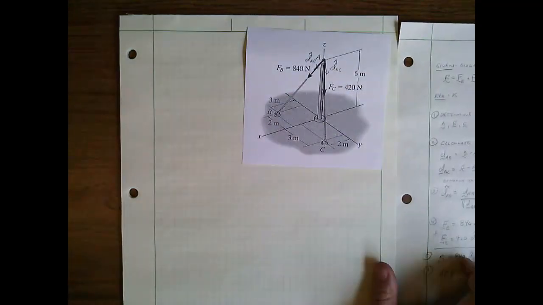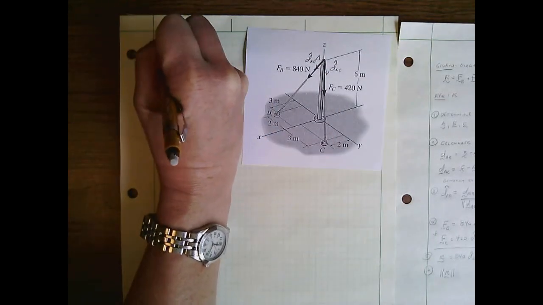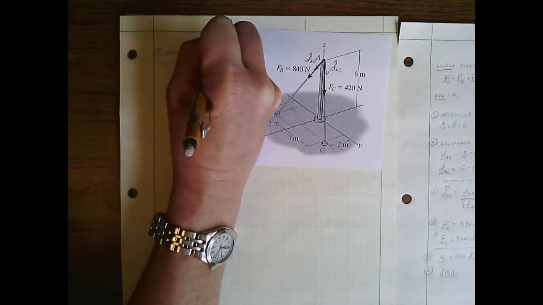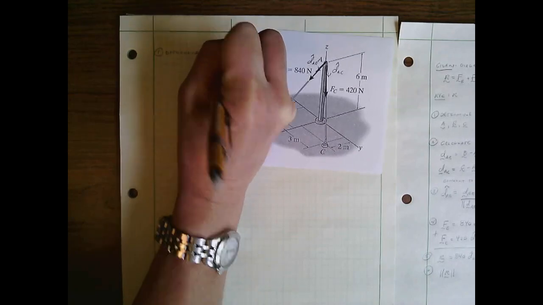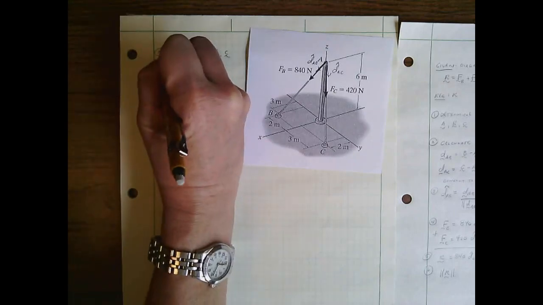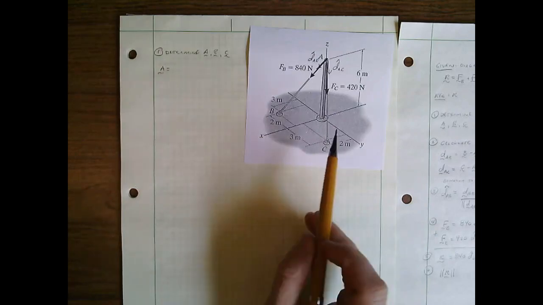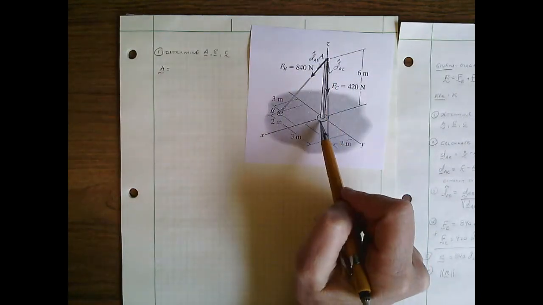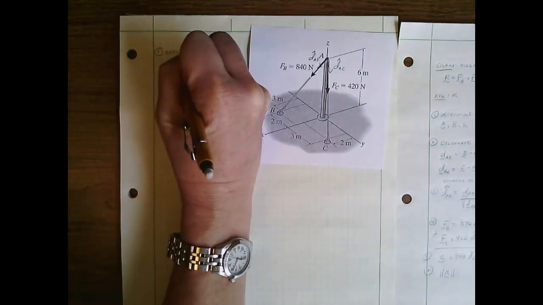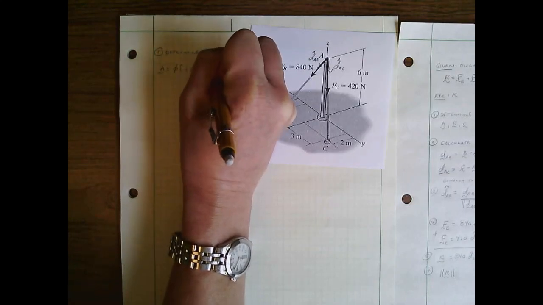And let's start with step 1, where we're going to determine A, B, and C. Okay, so point A is right here, so 0 in X, 0 in Y, and 6 in Z. 0I, 0J, positive 6 in K.